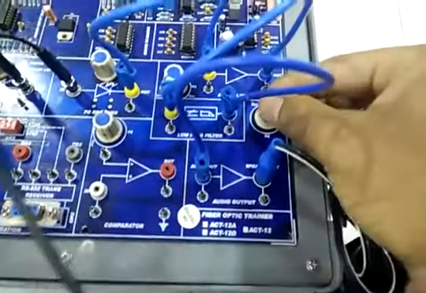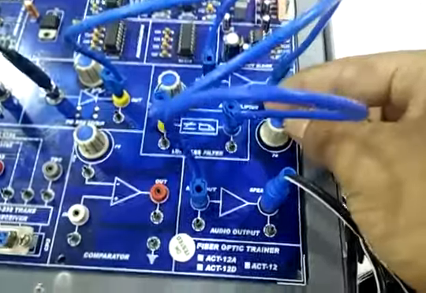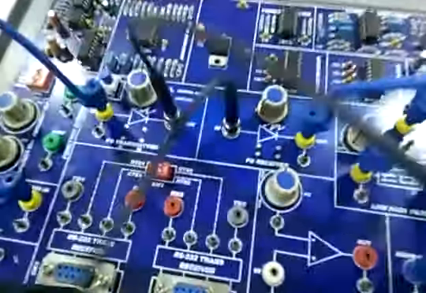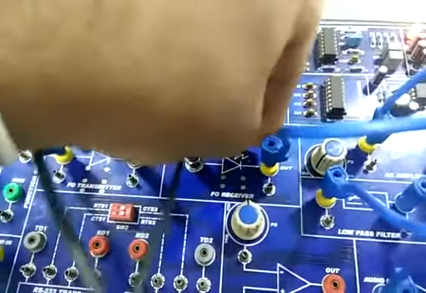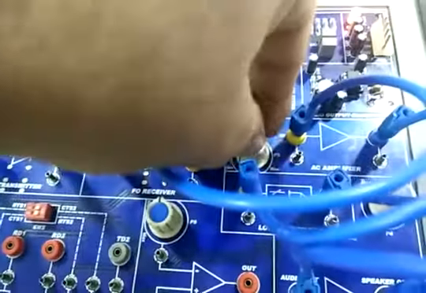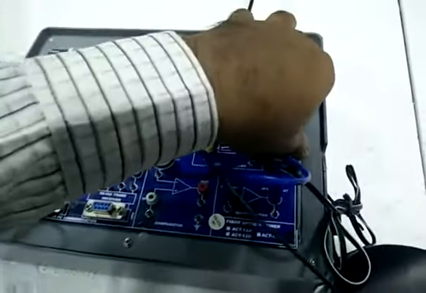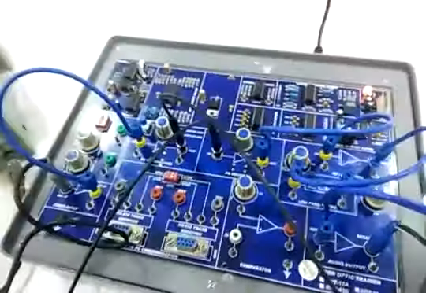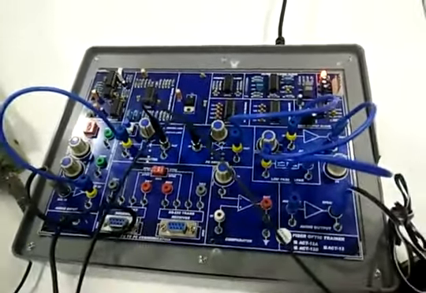As we change the port, the intensity will increase, and adjust the transmitter port, FO receiver port, AC amplifier port and audio output potentiometer to get the proper output at speaker out. Thus we have completed the voice communication using fiber optic.